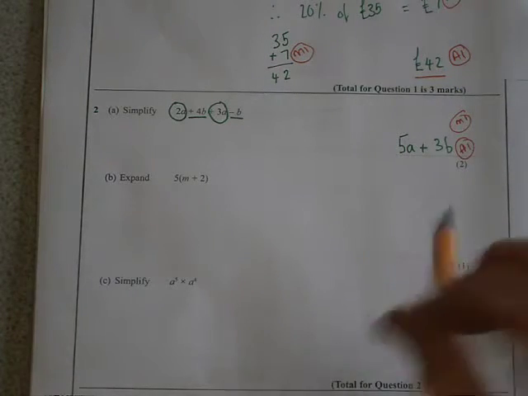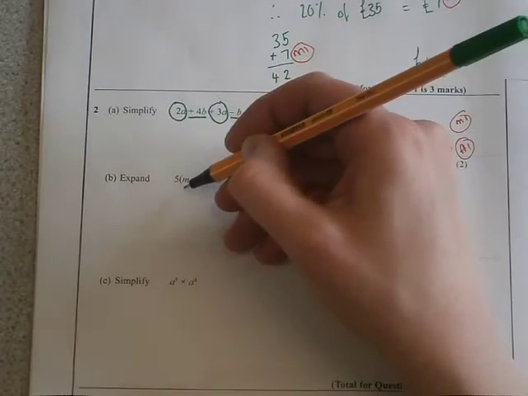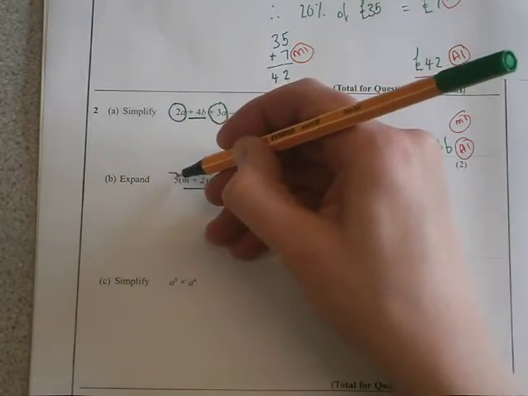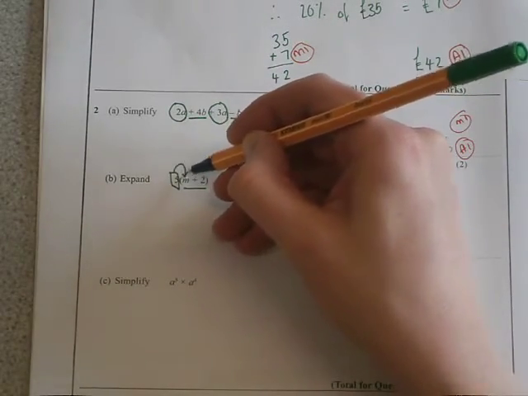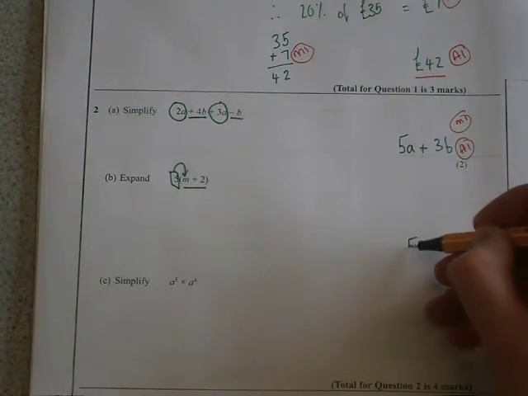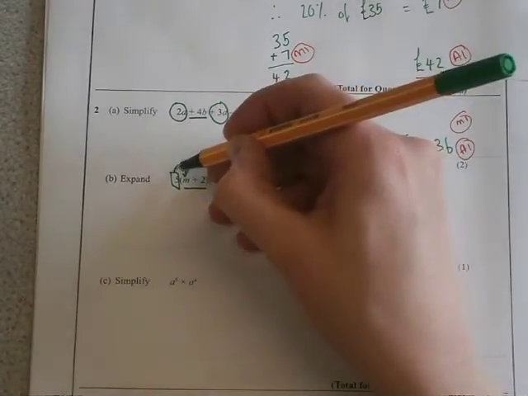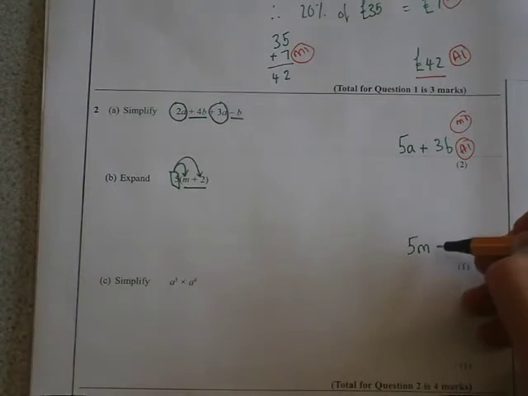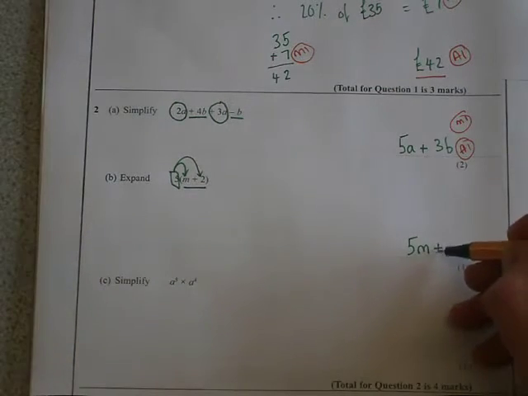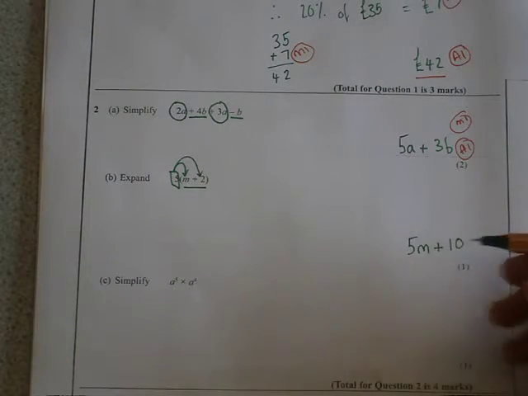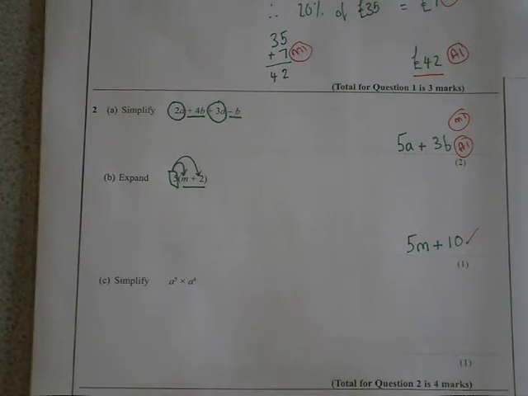Part B asks you to expand. What we need to do then is multiply everything inside the bracket by the number on the outside, by the 5. So I need to do 5 times m, which is 5m, and 5 times 2, which is positive, so it's going to give me plus 10. That's just 1 mark for the correct answer there.